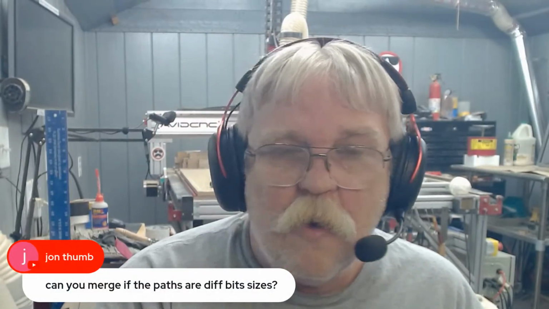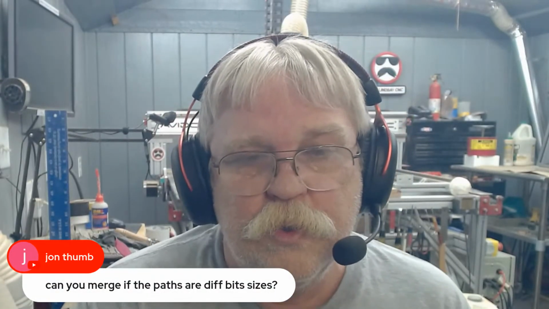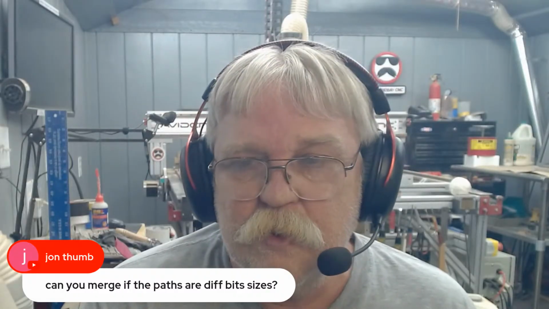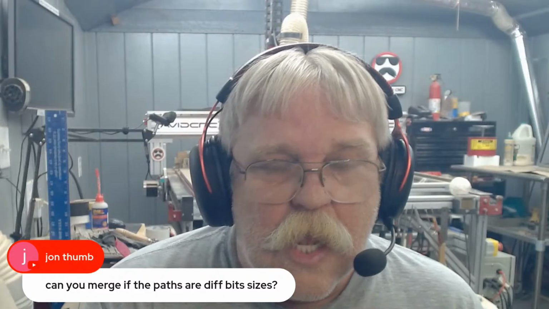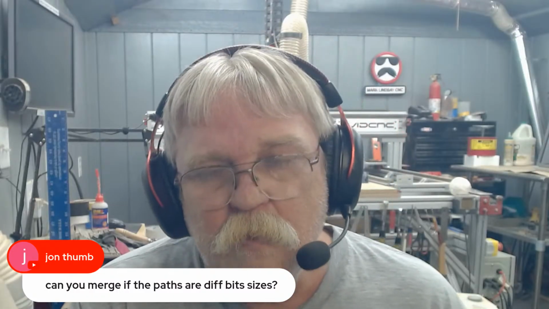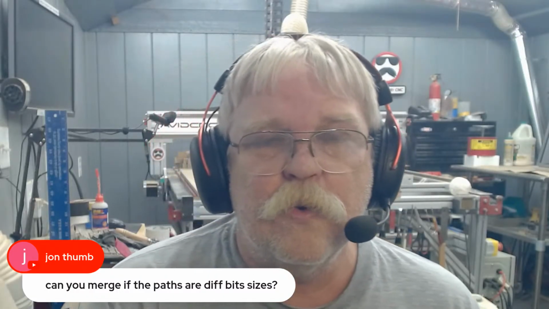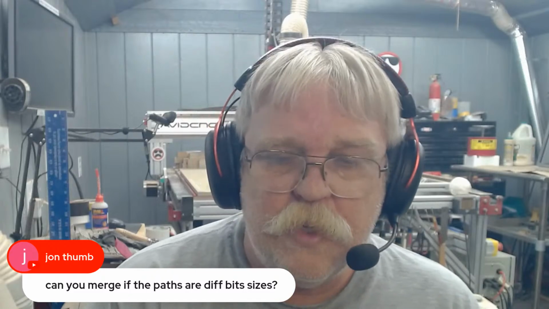Now, John Thumb is asking, can you merge if the paths use different bits? You can, but your machine needs to be able to stop and let you do a manual tool change. If your machine is just going to take off and run, well, it might not even let you do it. Let me show you what I mean by that.